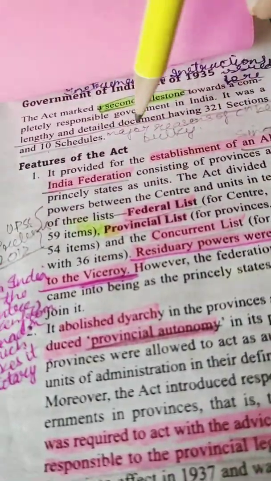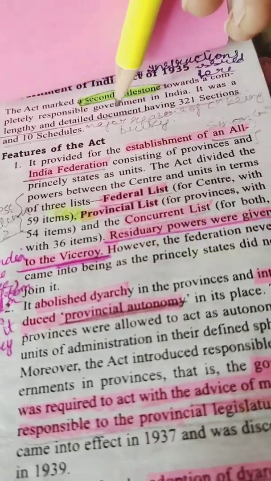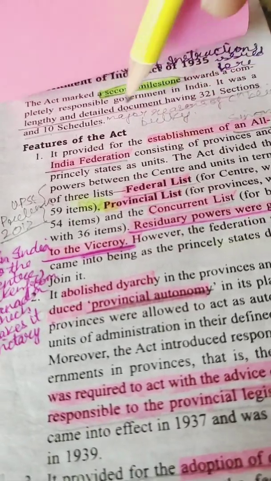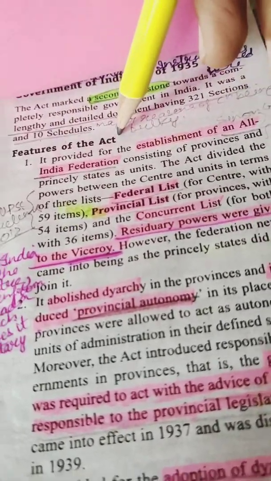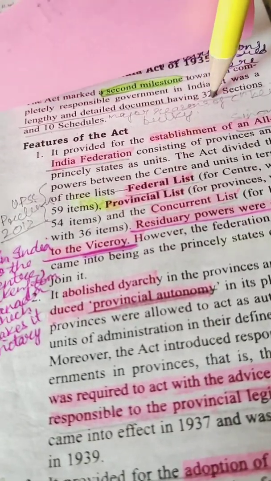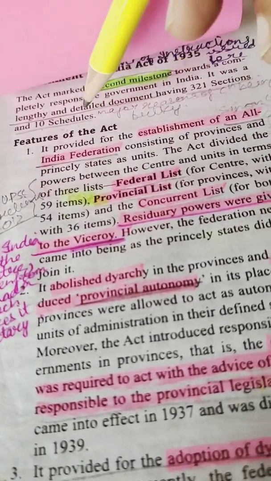And see, it was a lengthy and detailed document, just like our constitution, having 321 sections and 10 schedules. Comment down how many sections, how many articles and schedules were there in our constitution when it was commenced.